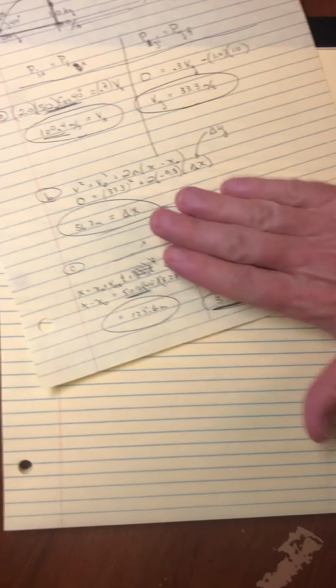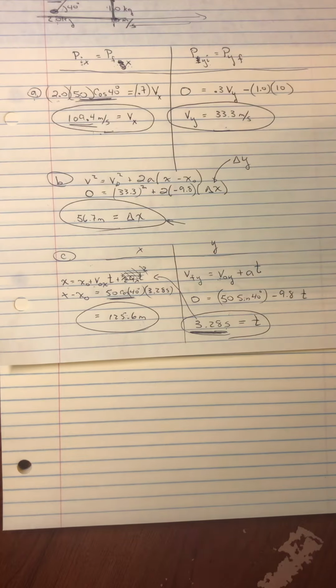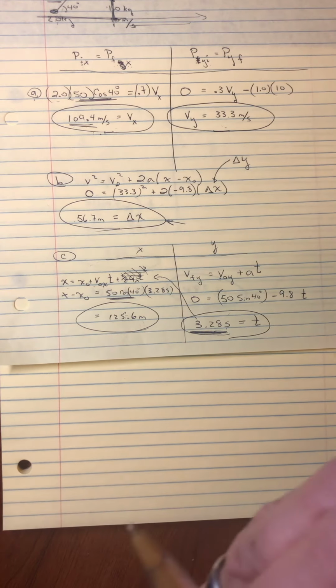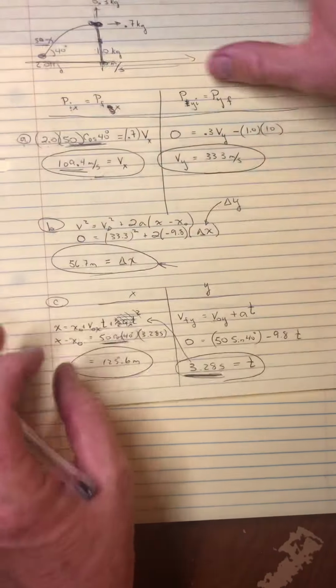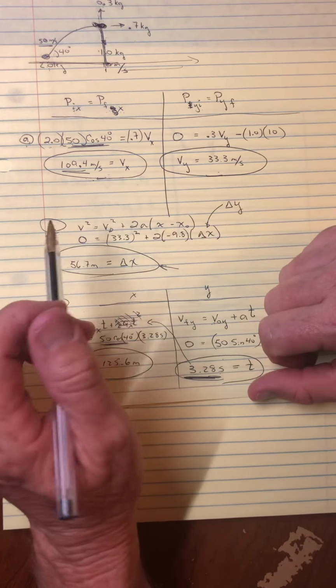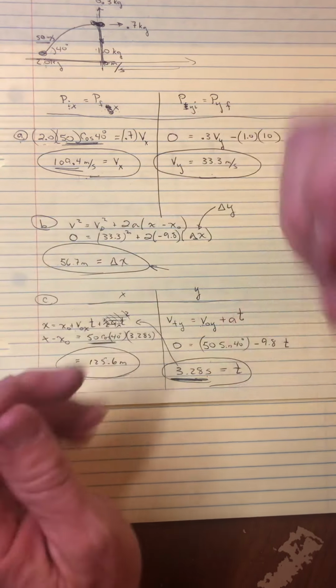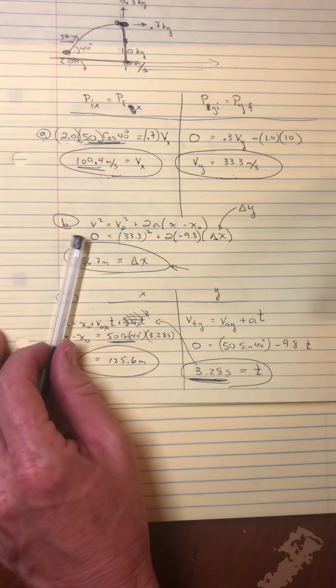So a lot of projectile motion going back. Really, the only thing new for this chapter is this two-dimensional conservation of momentum. And then the rest is throwback to projectile motion stuff.